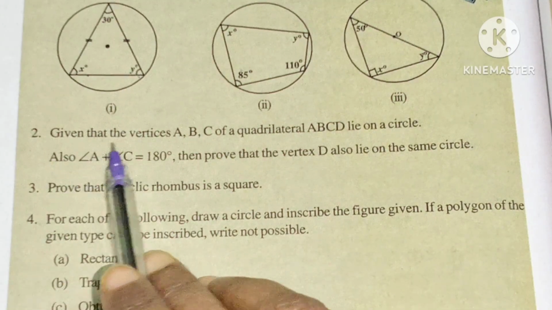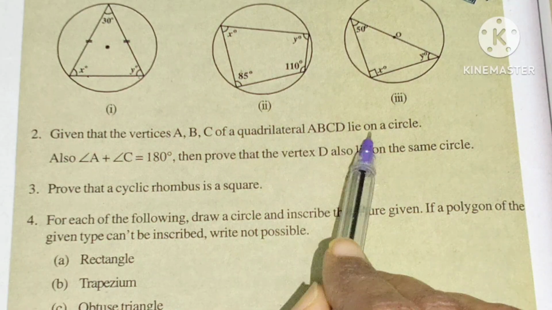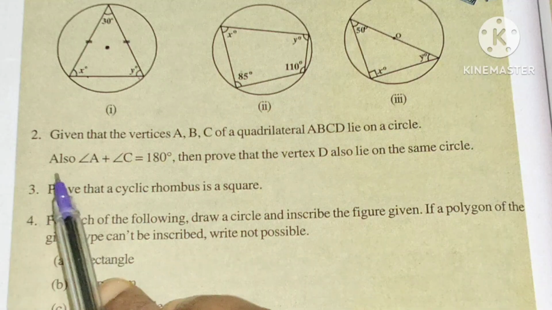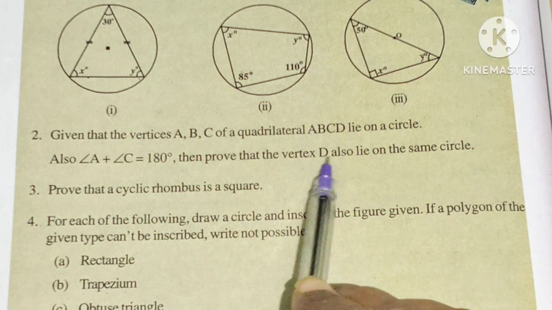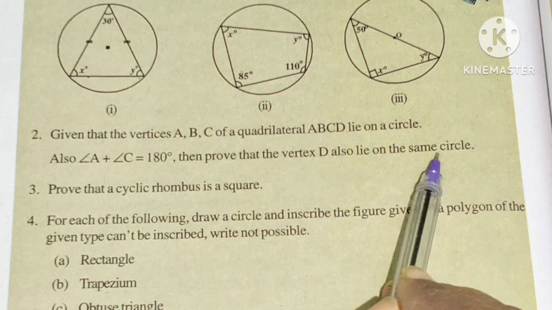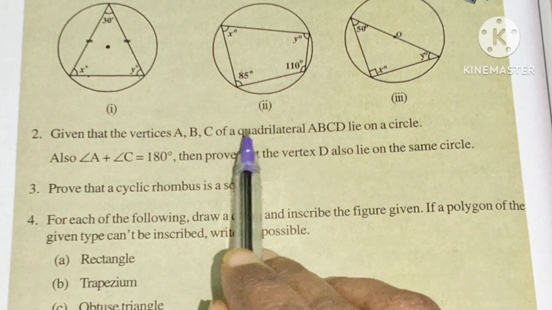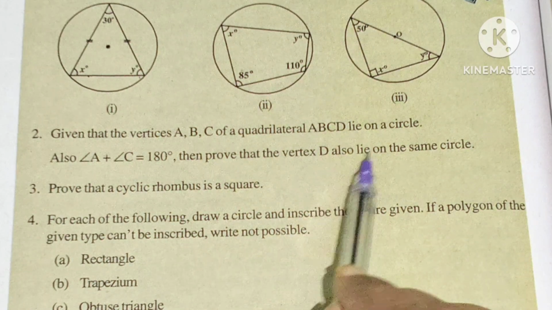Next, the second question. Given that vertices A, B, C of a quadrilateral ABCD lie on a circle, and also angle A plus angle C equals 180, prove that vertex D also lies on the circle. Here three vertices lie on the circle, and we prove that the fourth vertex also lies on the circle.